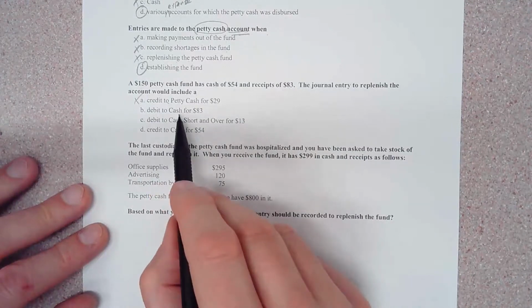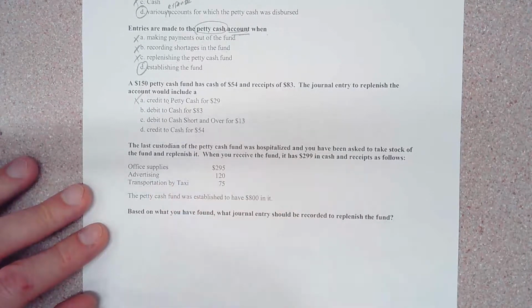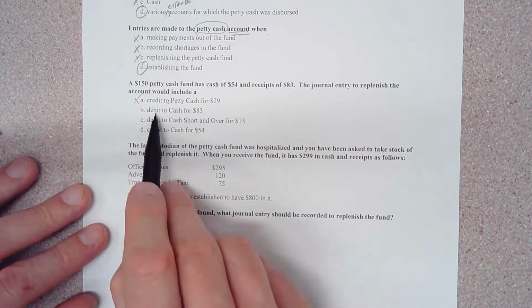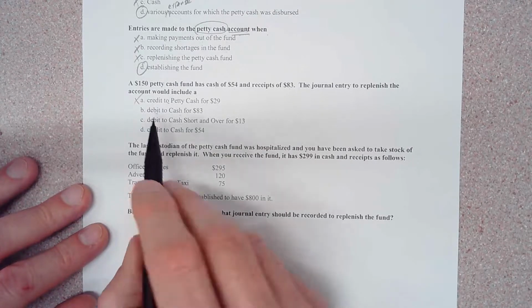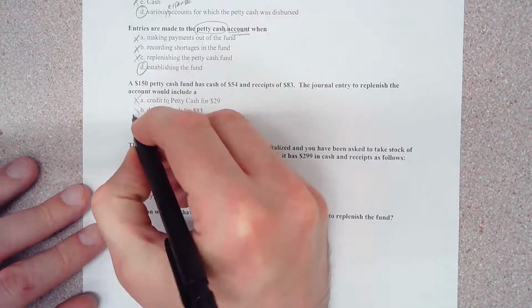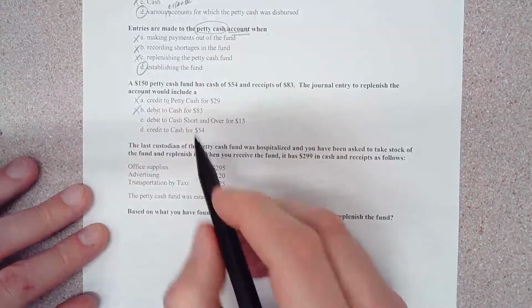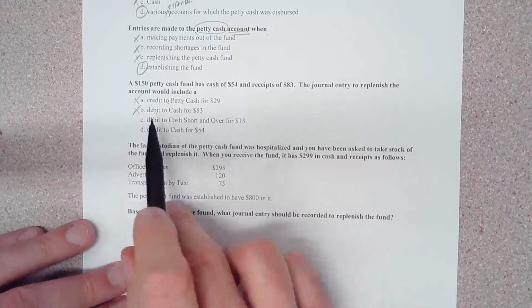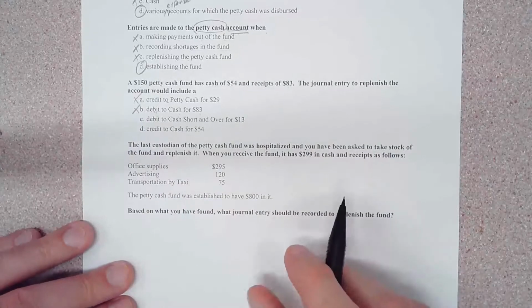A debit to cash for $83. Well, we should know that this is wrong because we're only going to credit cash whenever we replenish a fund. So we don't even have to consider whether this $83 is the right amount. The fact that it's a debit makes it wrong.